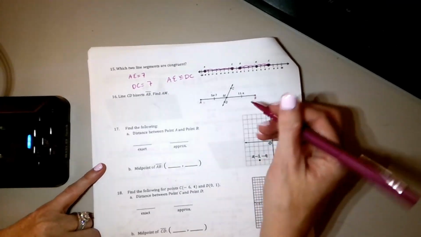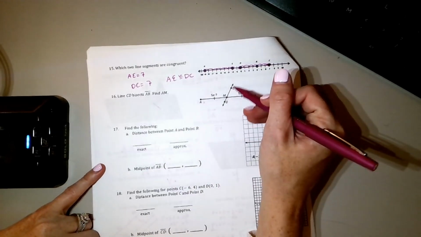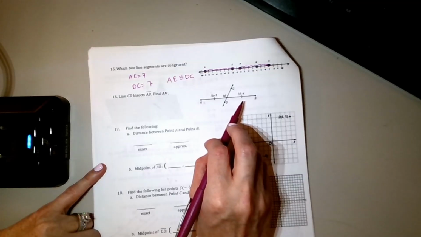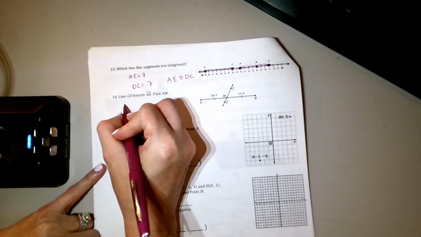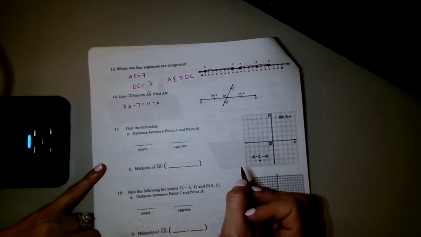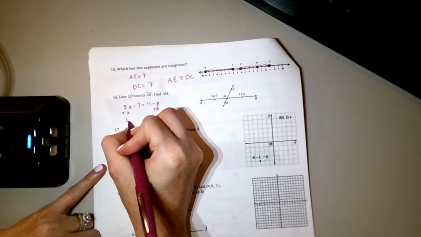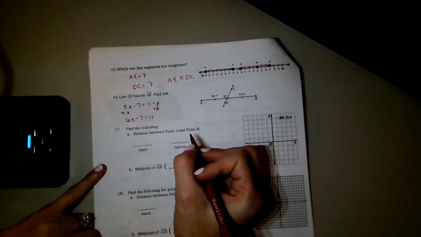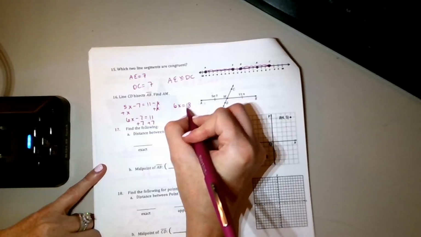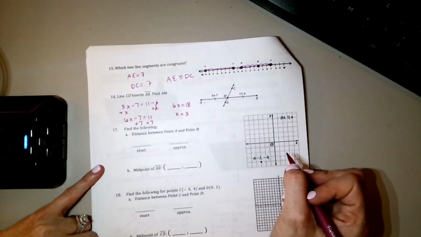The next one says that line CD bisects AB. That means it's chopping it into 2 equal pieces, and they've shown me this with the little tick marks. So I can set those pieces equal to each other. 5x minus 7 is equal to 11 minus x. I'm going to get my x's on the same side, and I have 6x minus 7 equals 11. When I add 7 to the other side, I have that 6x equals 18. And when I divide by 6, I get that x equals 3.